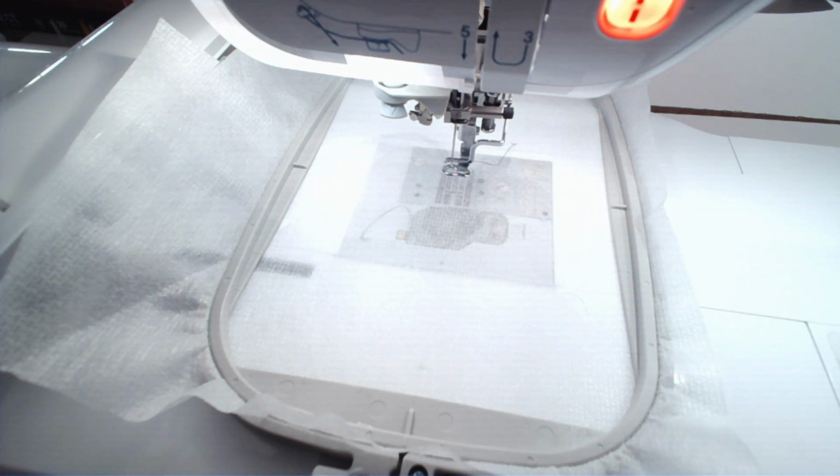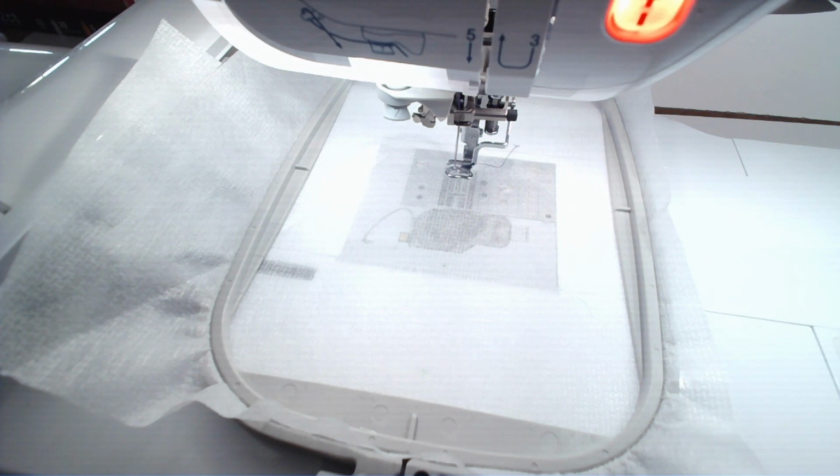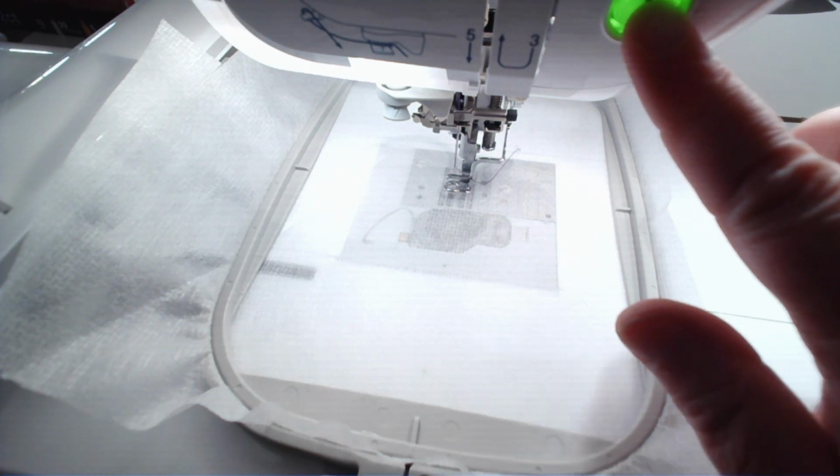Ask me how I know. It's happened to me a couple times. So I learned that lesson. Get rid of that loop. Do not let it sit there. Okay? So now let's put your foot down and let's stitch out the placement line for the batting.